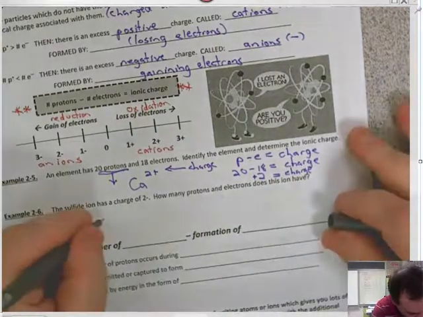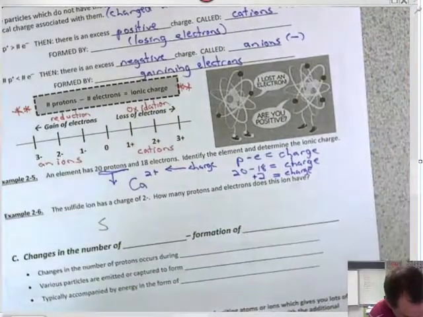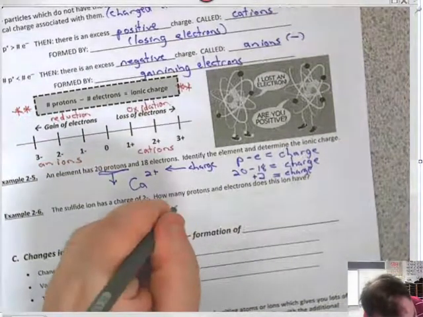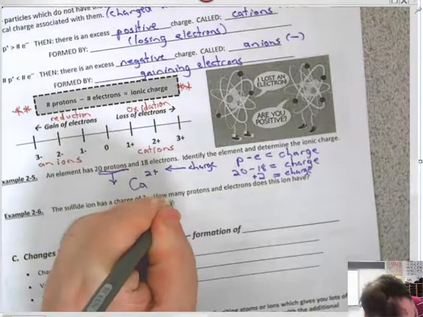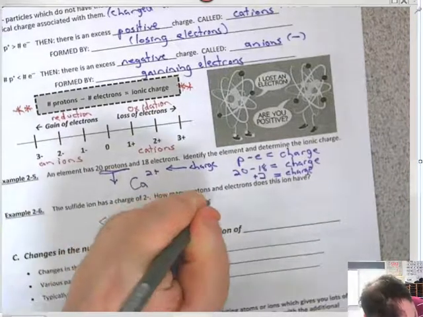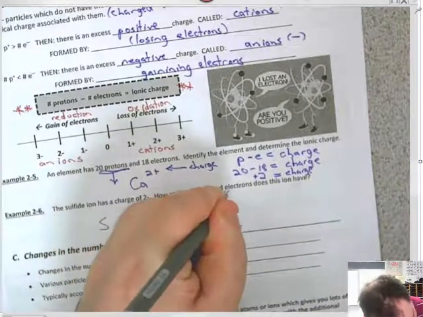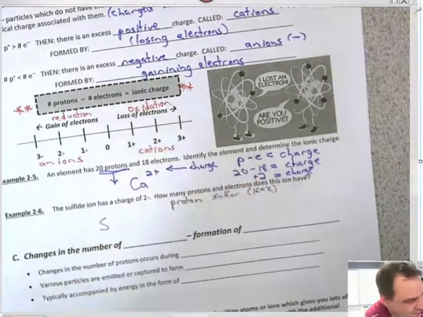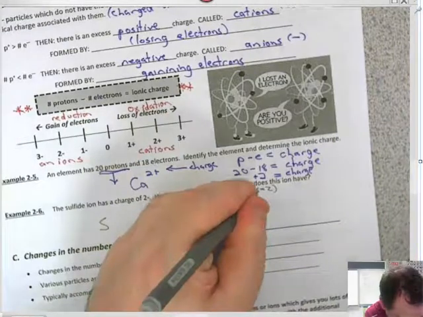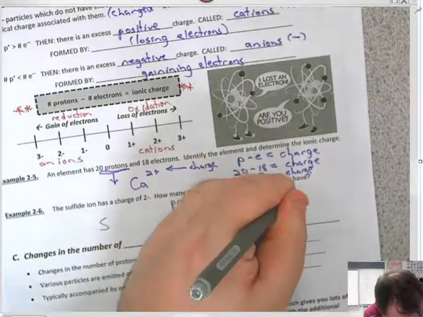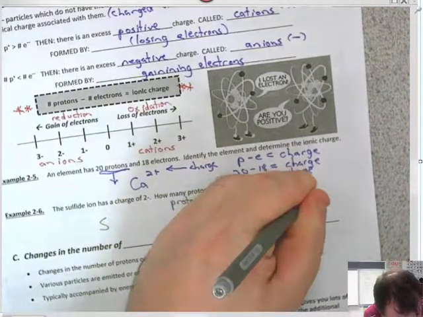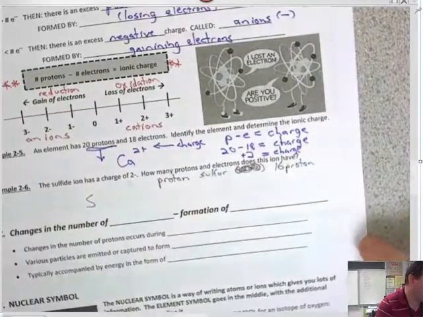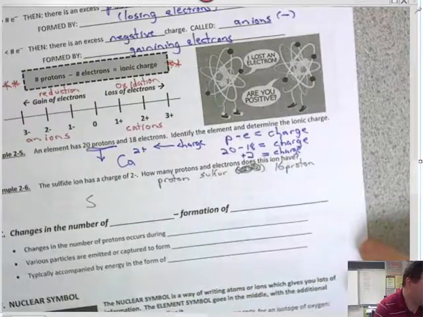Okay, sulfide ion. A sulfide ion is an ion of sulfur. It has a charge of negative 2. How many protons and electrons does it have? Well, protons, since we know it's sulfur, it's going to be 16. Sometimes they use the symbol Z for atomic number. So we have to figure out how many electrons.